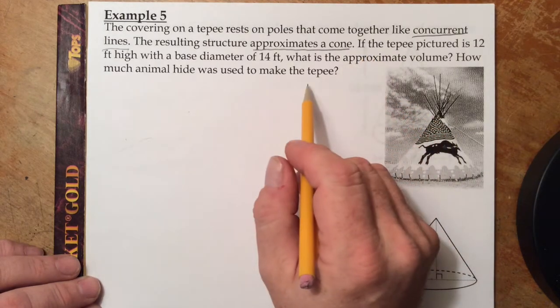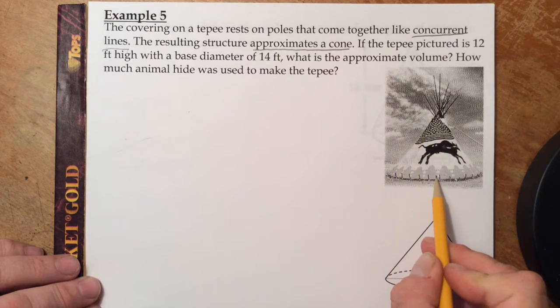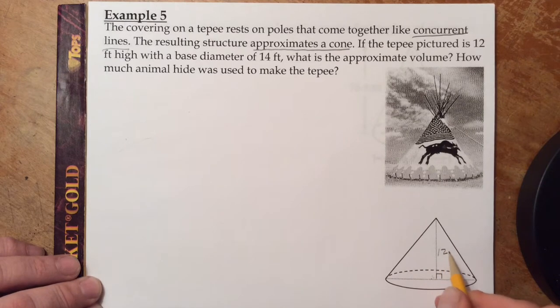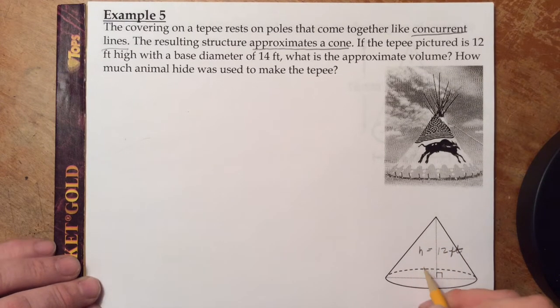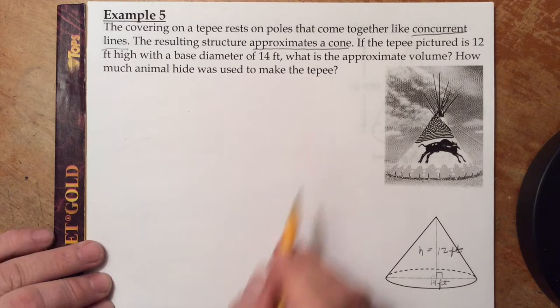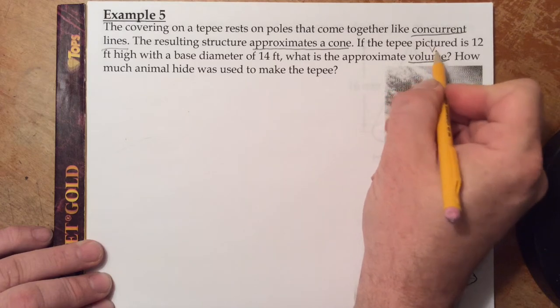If the TP pictured is 12 feet high, so up from the ground up to here's 12 feet high, so that's the height, and the base diameter is 14 feet, all the way across the base, 14 feet. What is the approximate volume? So we're going to find the volume.